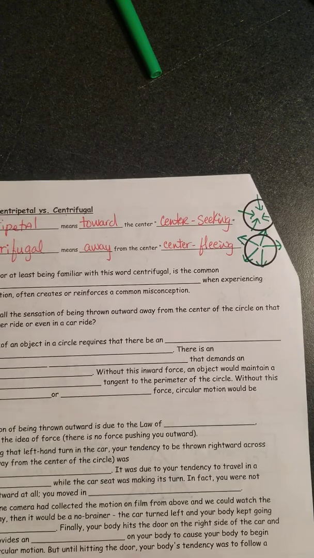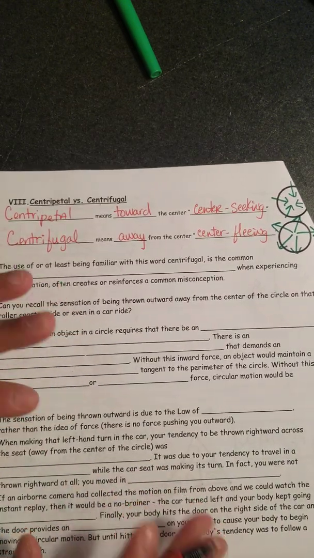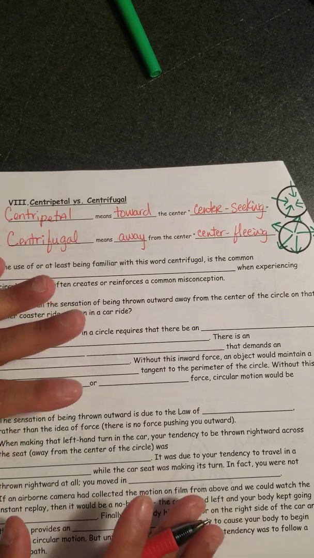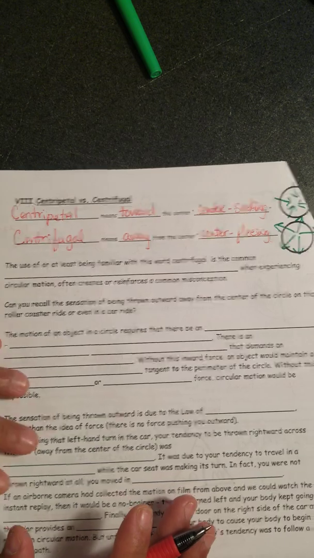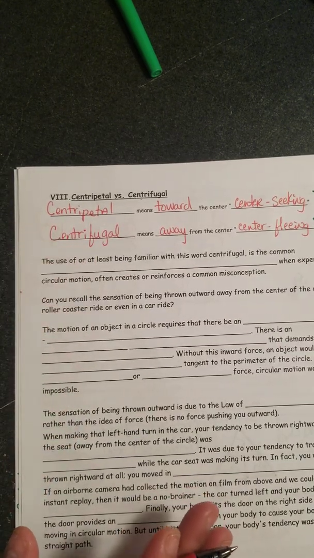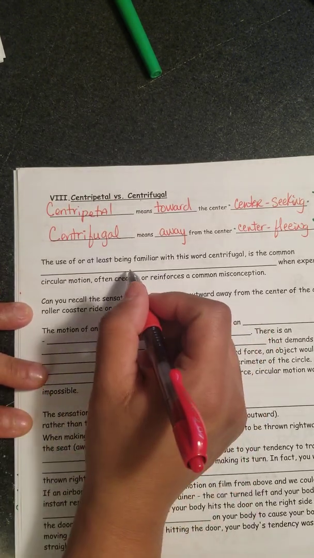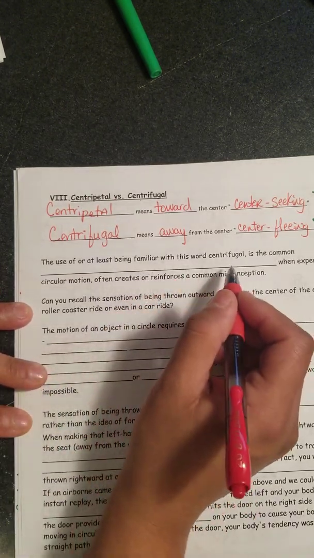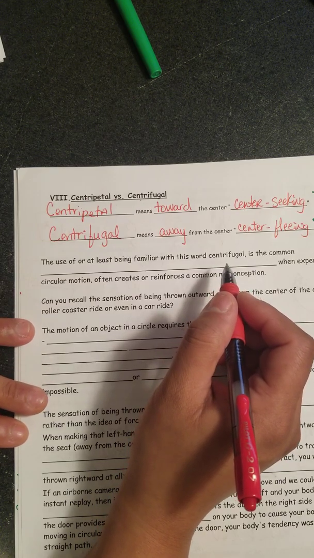Let's keep going. It might be a little bit easier to explain this in class. We will talk about it in class, whether it's face-to-face or virtual. But we will go over the notes here in class. But let's go ahead and go through the notes now. It says here, being familiar with this word centrifugal is common.